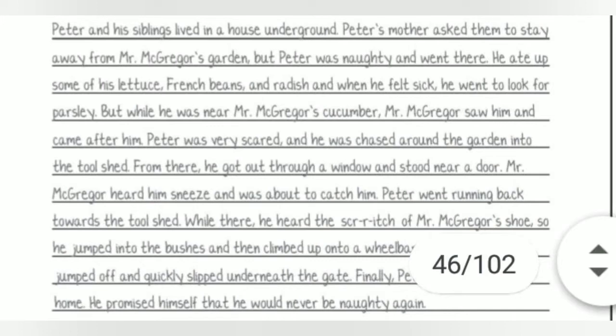Peter and his siblings lived in a house underground. Peter's mother asked them to stay away from Mr. McGregor's garden, but Peter was naughty and went there. He ate up some of his lettuce, French beans and radish.